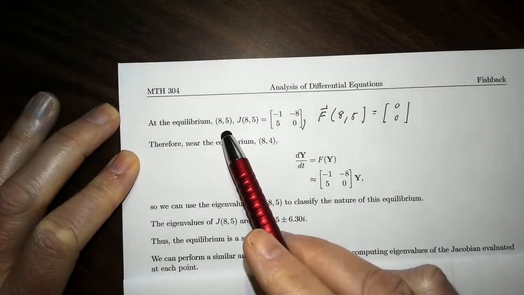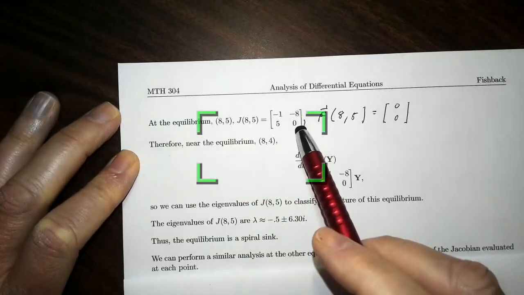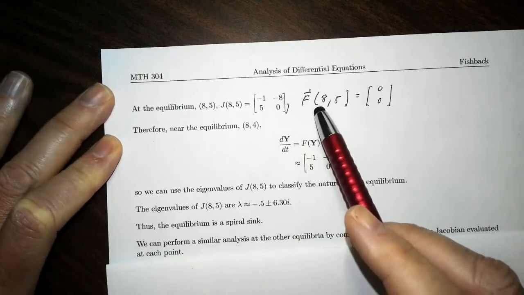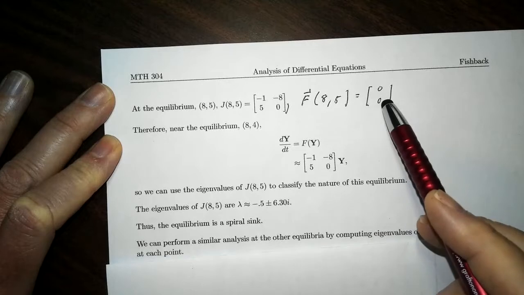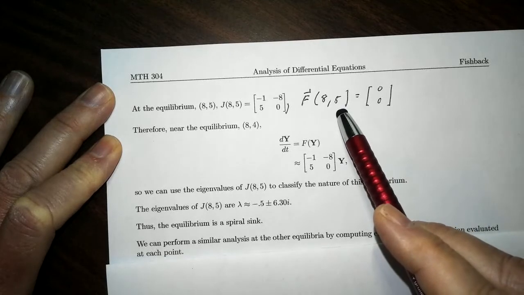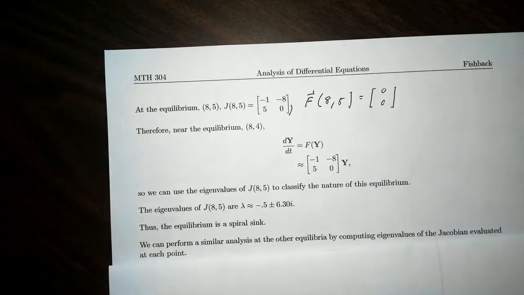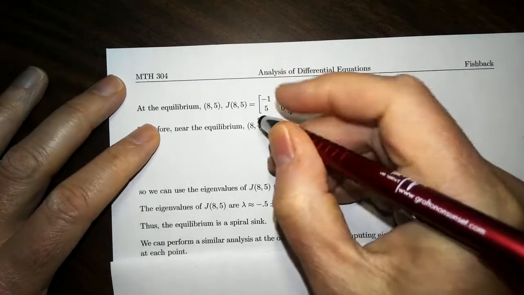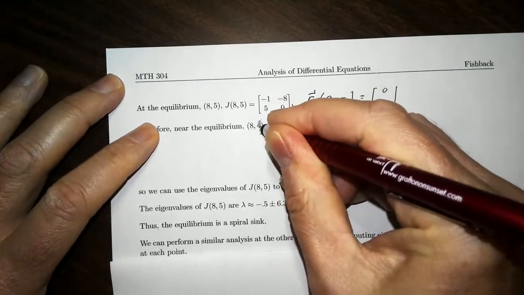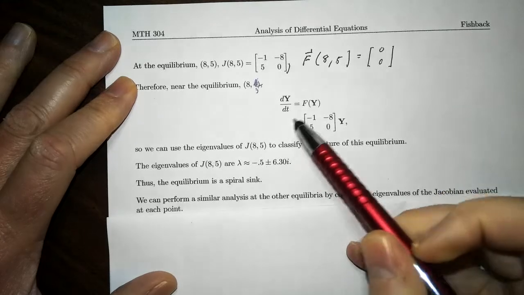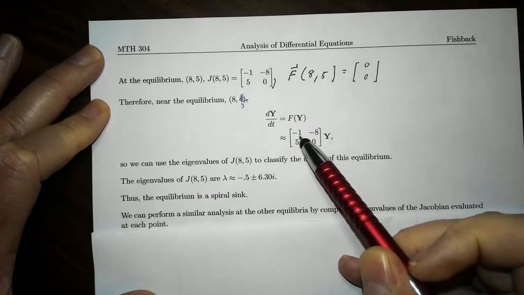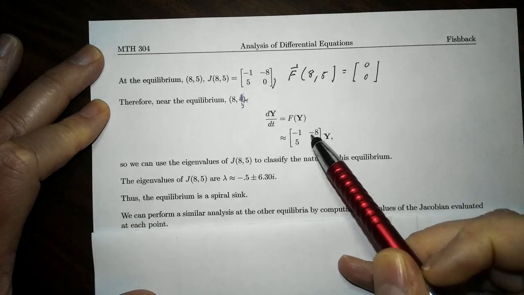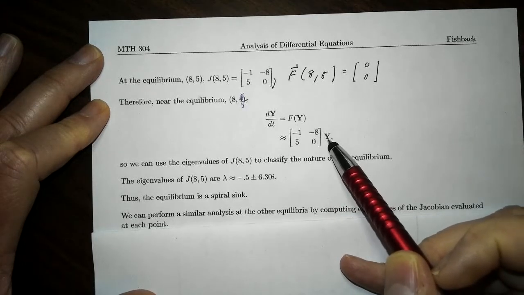So, the upshot. At the equilibrium point 8, 5, our Jacobian matrix looks like this. At the point 8, 5, if we substitute that into the vector field, we get 0, 0 because 8, 5 is an equilibrium point. Therefore, near the equilibrium point 8, 5, the original nonlinear system is well approximated by the matrix with rows -1, -8 and 5, 0 times y.